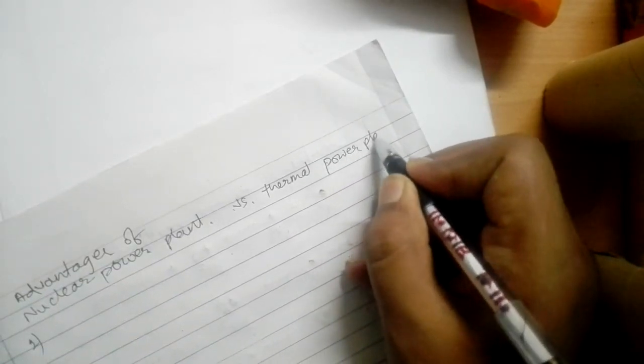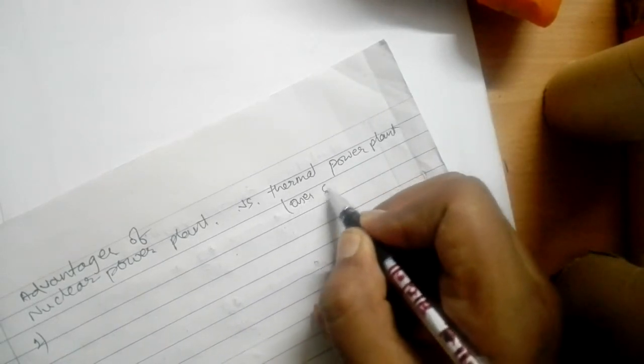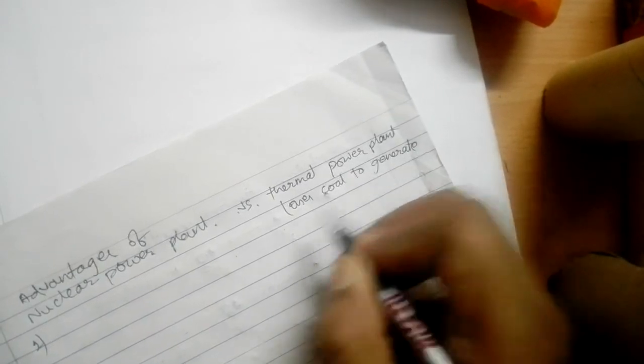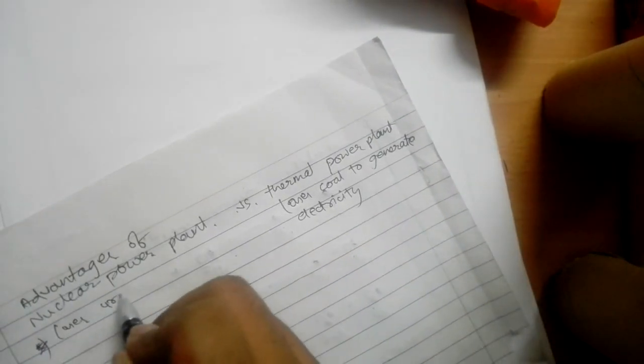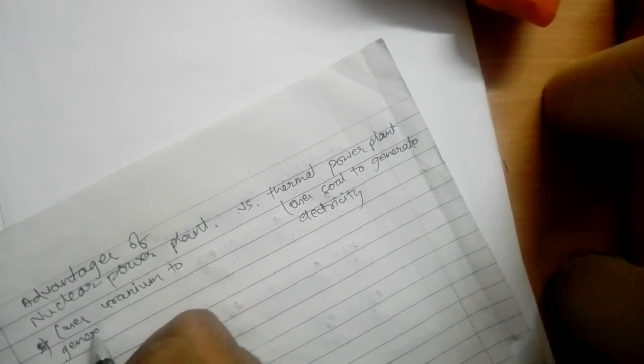A thermal power plant uses coal to generate electricity, whereas a nuclear power plant uses uranium to generate electricity.